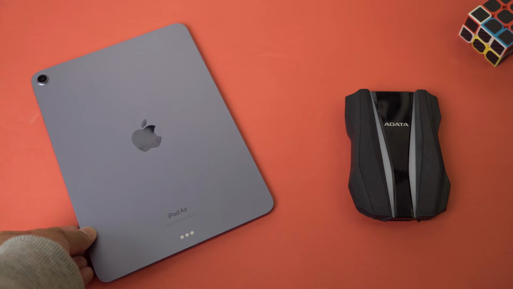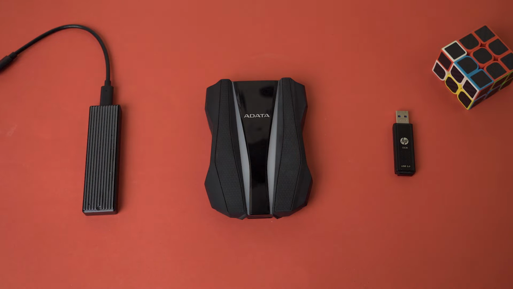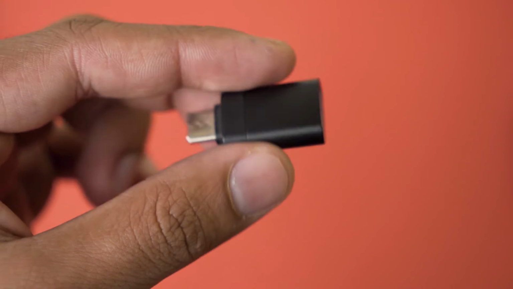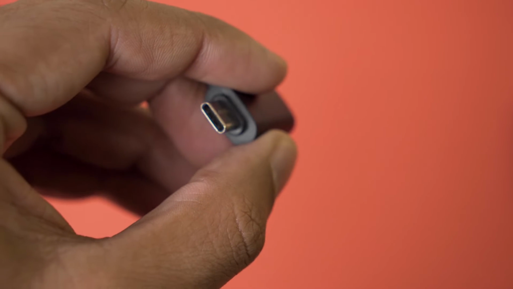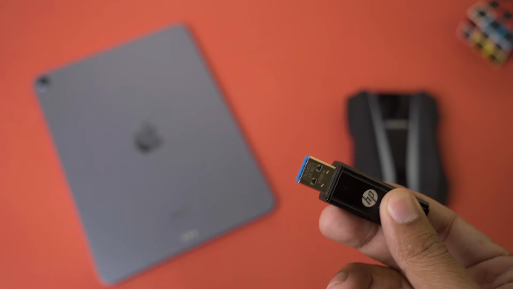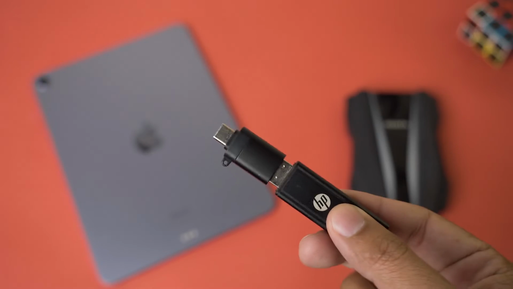Now for the storage devices, you can connect an external SSD, an external hard drive, and even a USB pen drive with your iPad to transfer photos or videos. Now most of these devices are going to have a USB type A port, so you need to buy a USB type A to type C converter, which is fairly cheap. And once you have a converter, you can simply connect your USB type A device with the converter, and then you can connect it directly to your iPad.